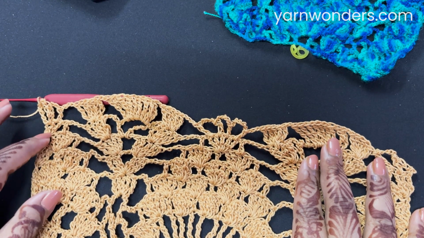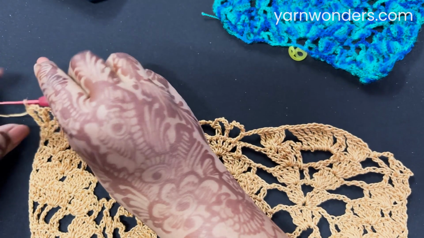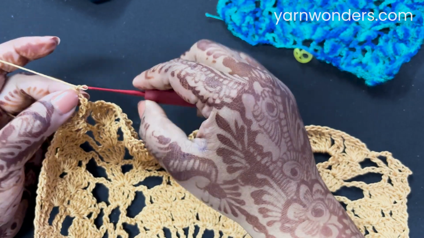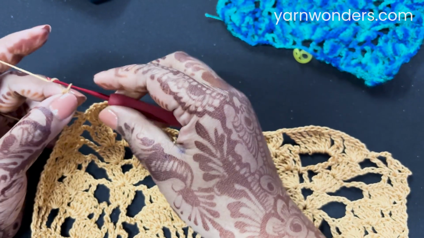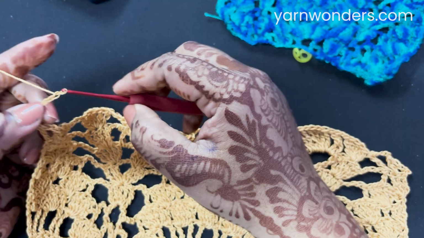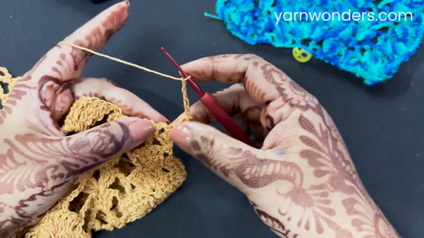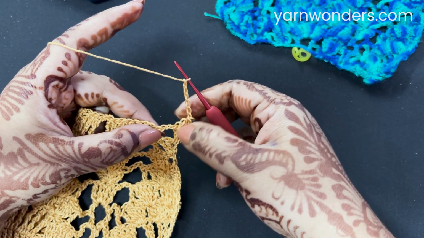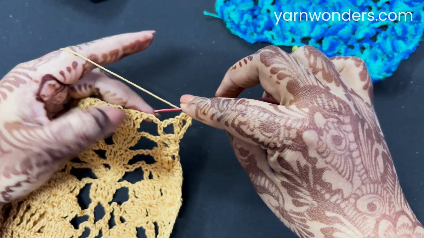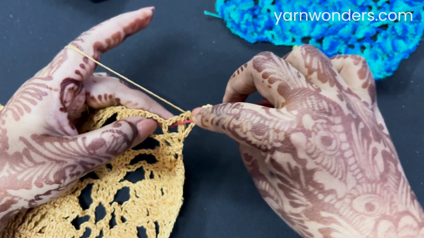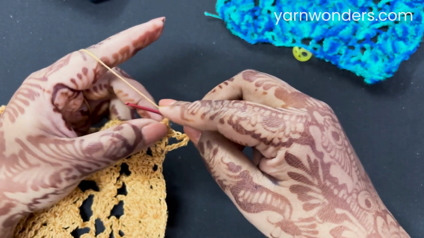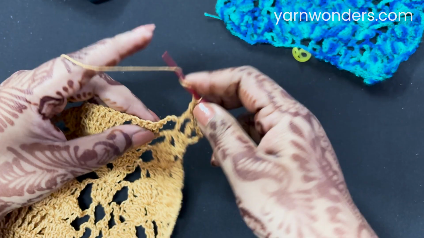Okay, so you start off with chain 6, turn your work, make one double crochet into this chain 5 space and a shell on top of the shell stitch.